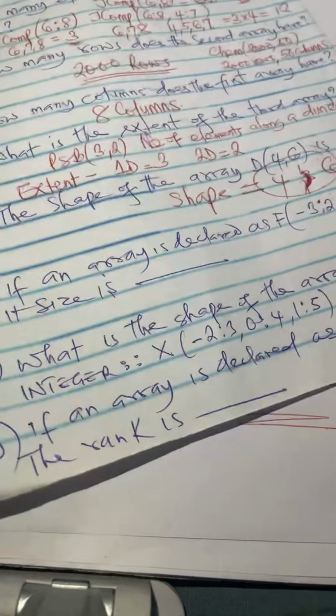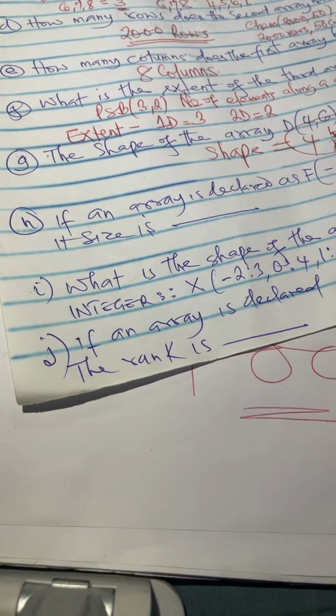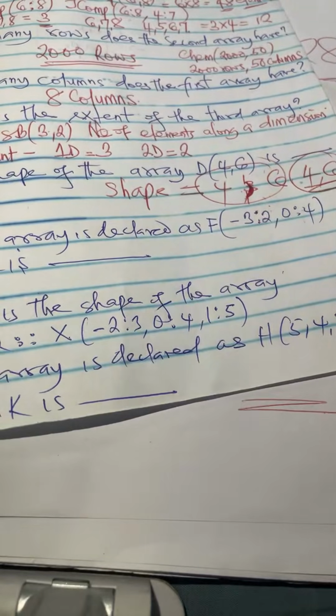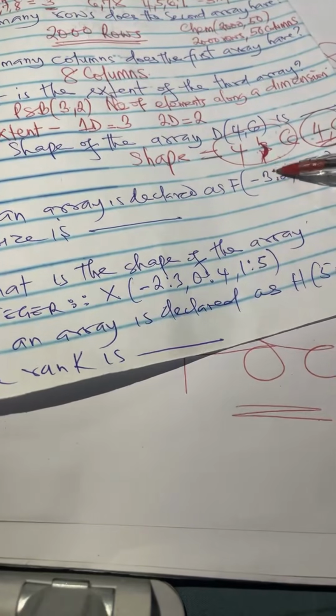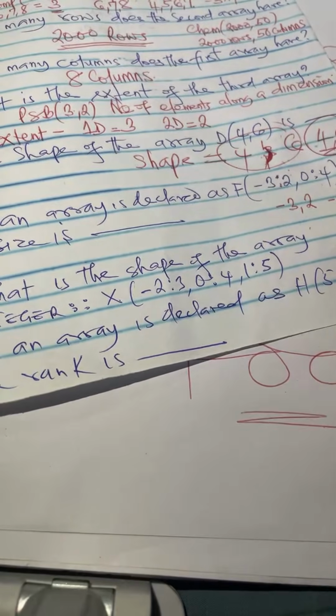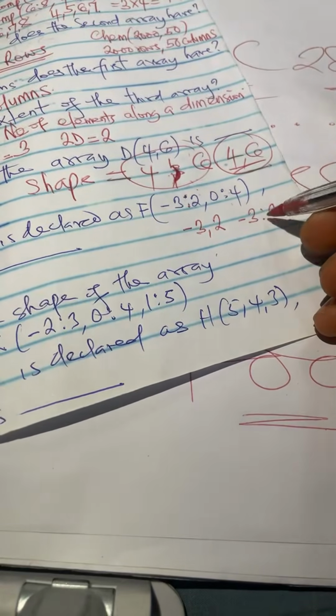All right. So basically, if an array is declared as this, its size is dash. So what is the size? It's asking us what is the size of this array. Now I explained earlier, and I'm going to explain it again. Minus 3 comma 2 is different from minus 3 colon 2. They are different.